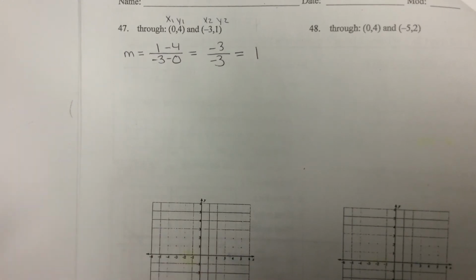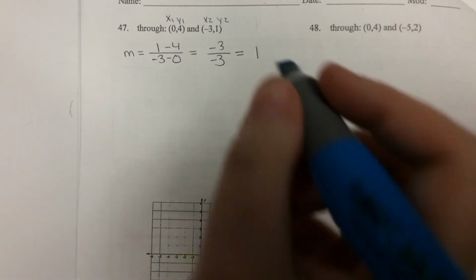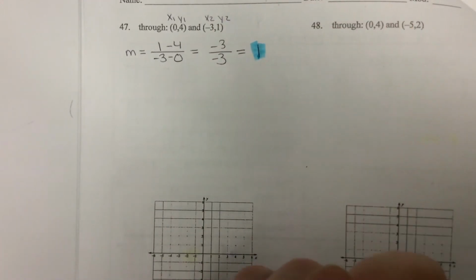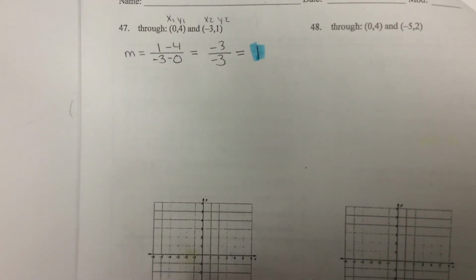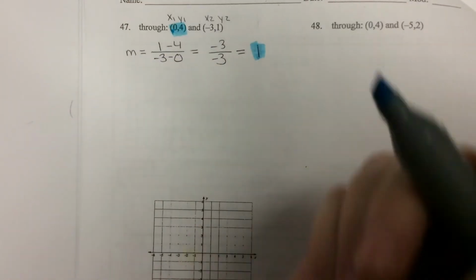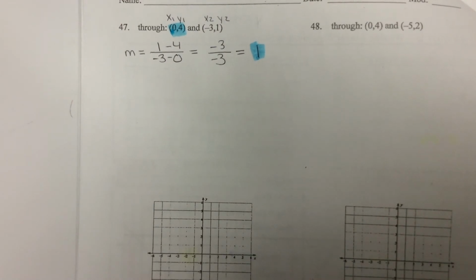All right, so let's pick one of the points that was given to us. We'll use this as our slope. And gee, I don't know. I mean, rule of thumb, I would just go ahead and use the first one that you see and call that the point you're going to use.